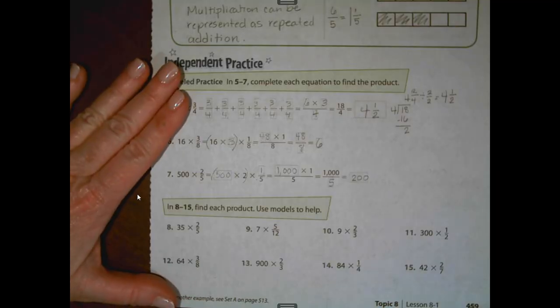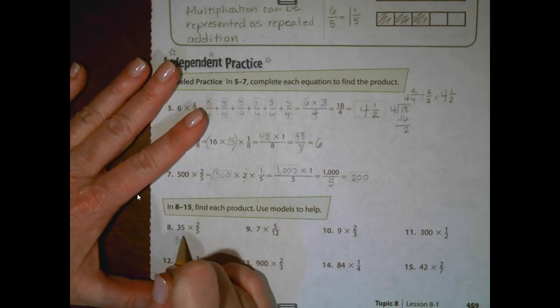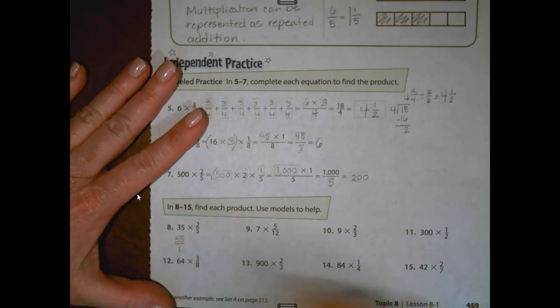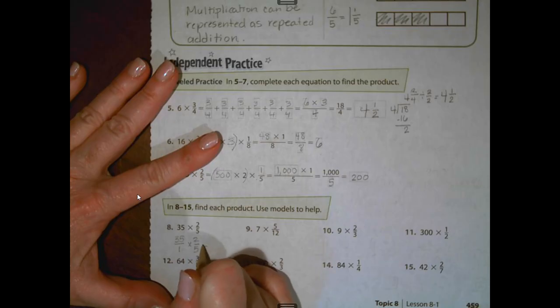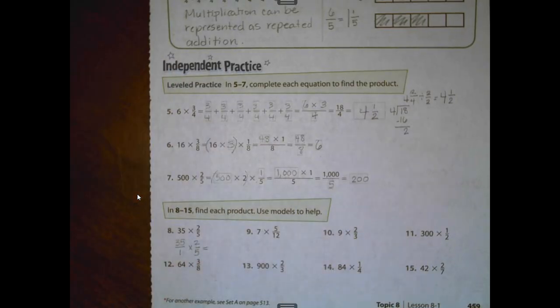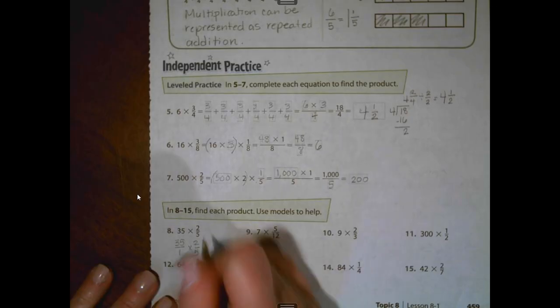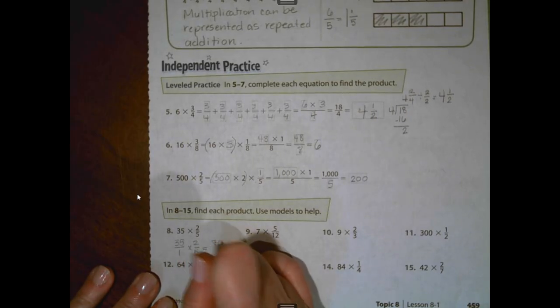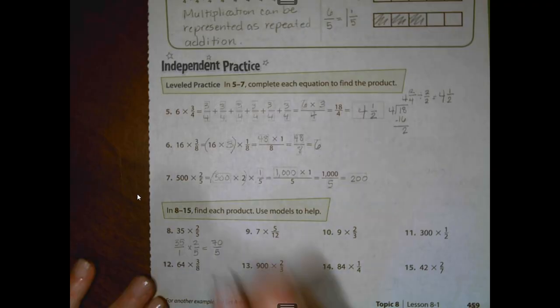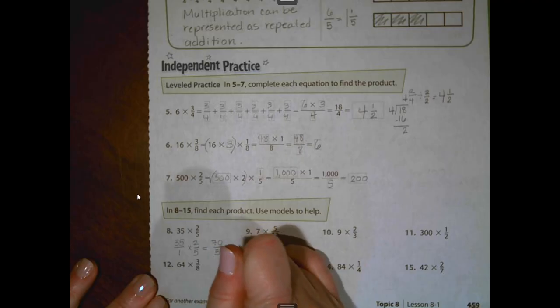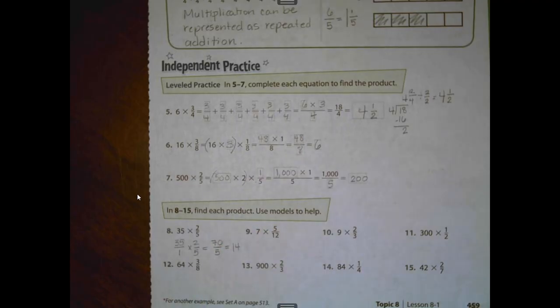So for number 8, I would be taking 35, placing it over 1, making it a fraction, times 2/5. 35 times 2 is 70 fifths. And if you go out to the side on a scratch sheet of paper and divide that out, 5 goes into 70 14 times evenly. And there's my answer.